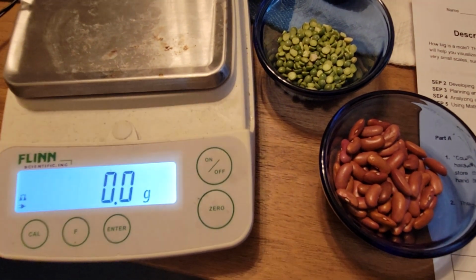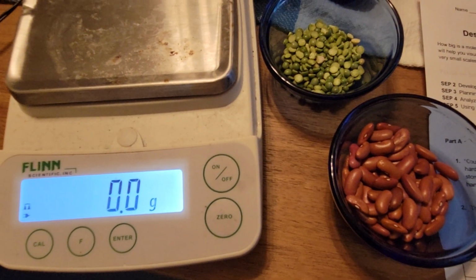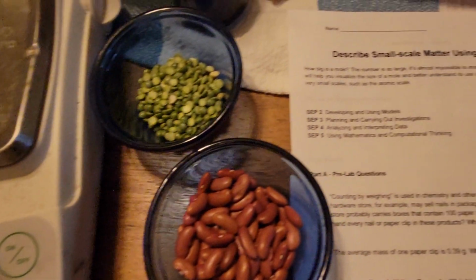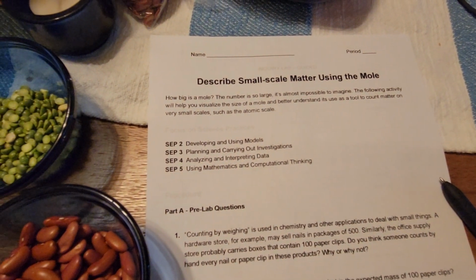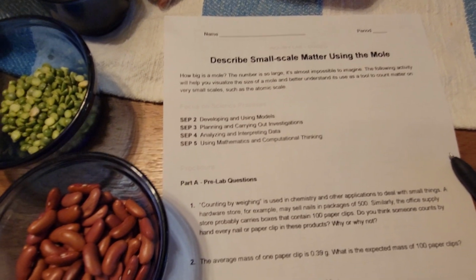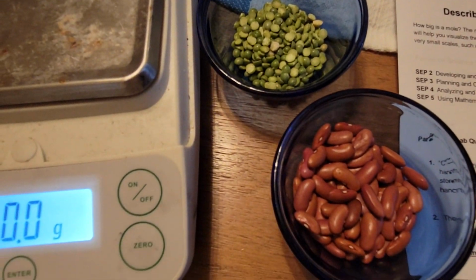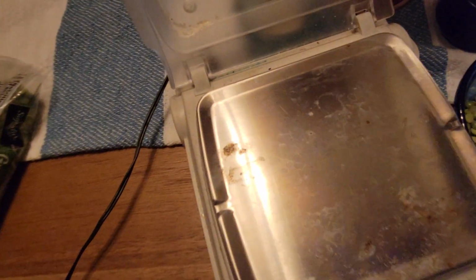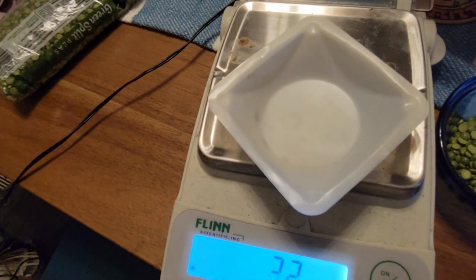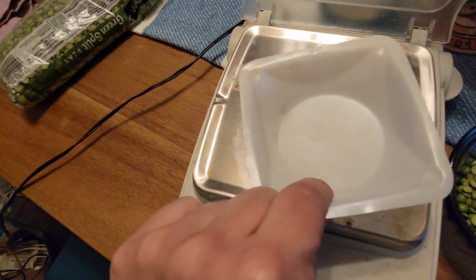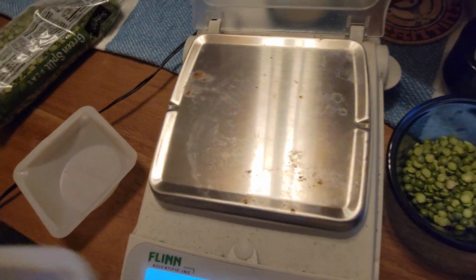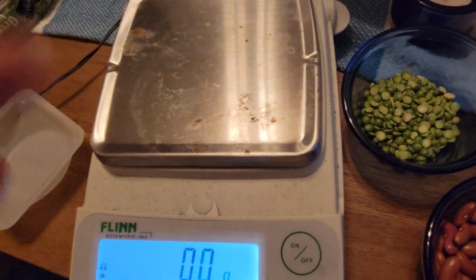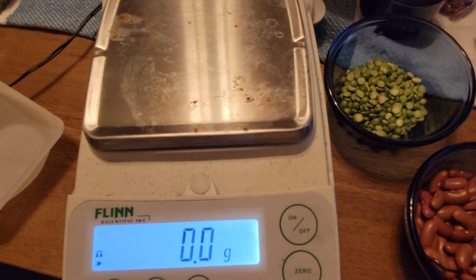Hi everyone, I'm doing this video to give you the instructions for the moles practice lab called Describe Small Scale Matter Using the Mole. I've got my data table, my peas, my kidney beans, and my weighing tray. That's all you need to conduct the lab: just peas, kidney beans, a weighing tray, and your scale, of course.